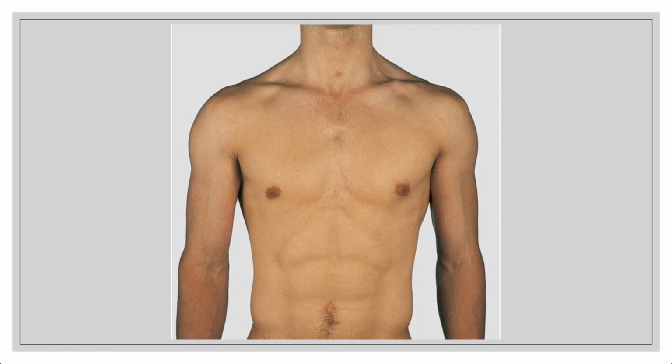So what are you looking at? You're looking at a human body. It's a male human body and you're looking from the front. Now in this human body, there are certain bony landmarks and these bony landmarks are important. But now, what are the structures which are under the skin and the superficial fascia?